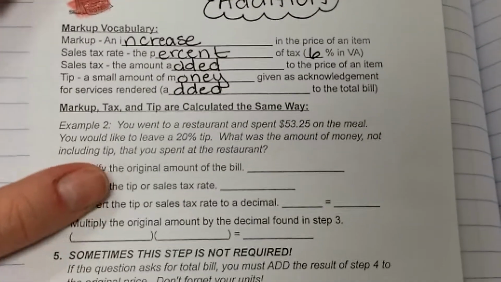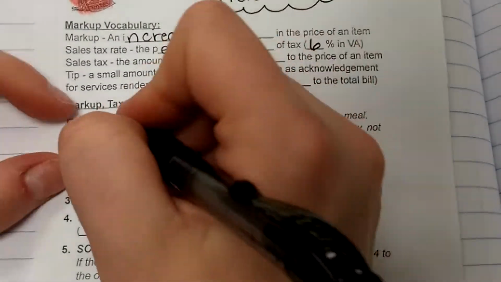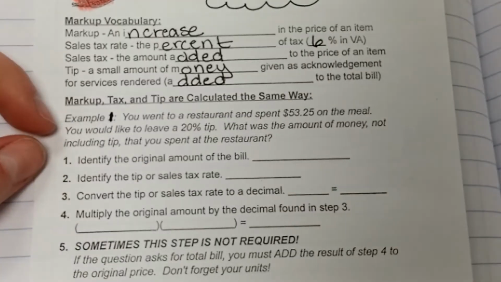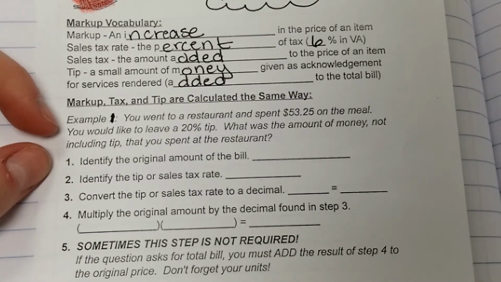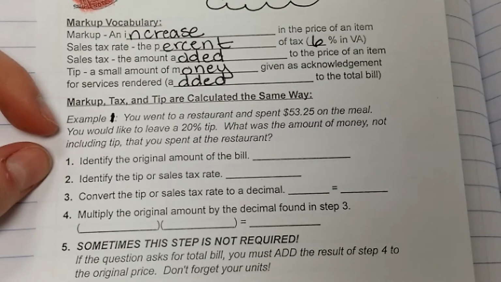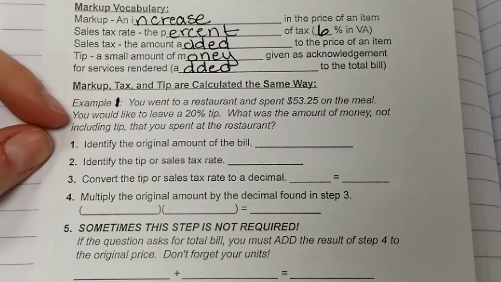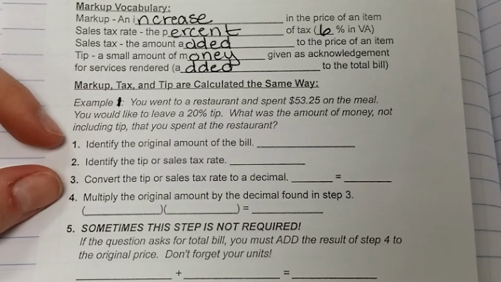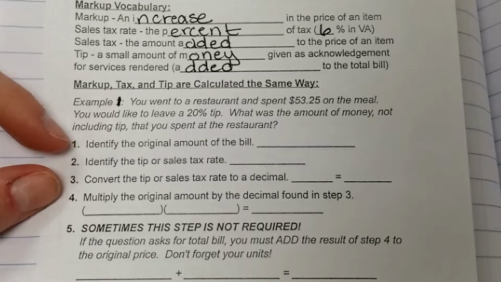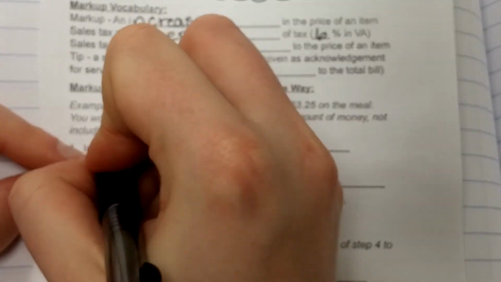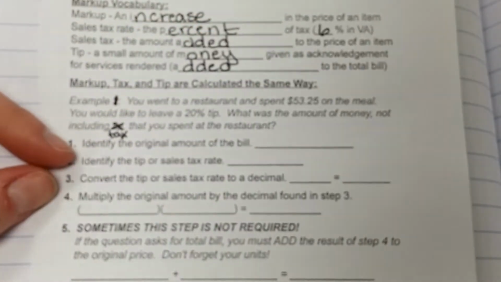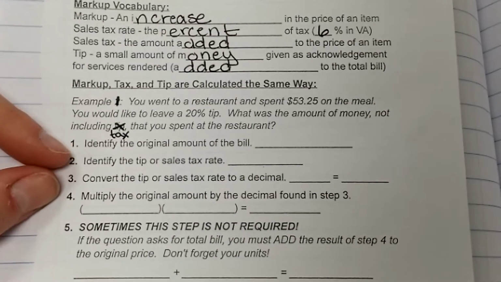All right. So this should say example 1, not example 2. So example 1, you went to a restaurant and spent $53.25 on the meal. You would like to leave a 20% tip. What was the amount of money, not including the tip, not including the, man, typos today, tax, that you would like to spend at the restaurant?